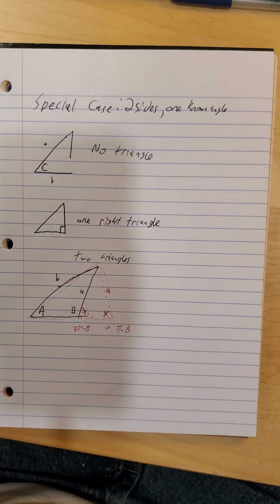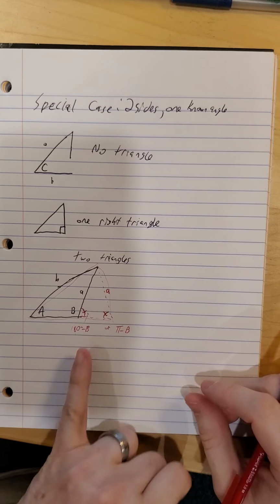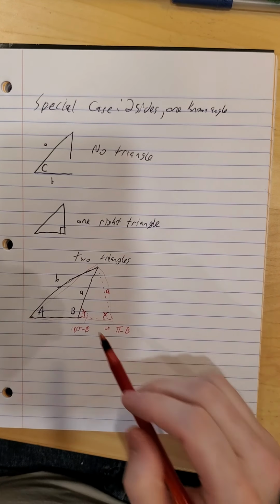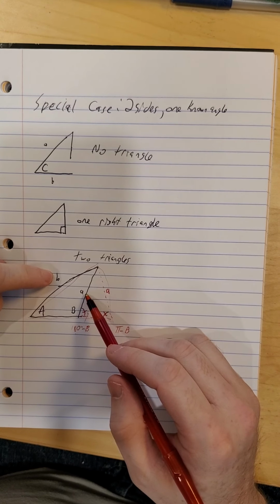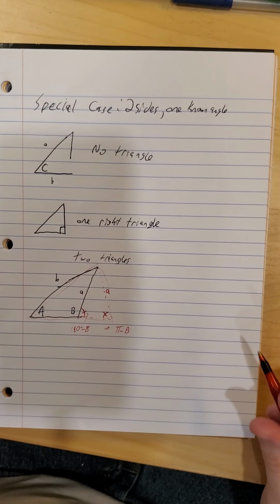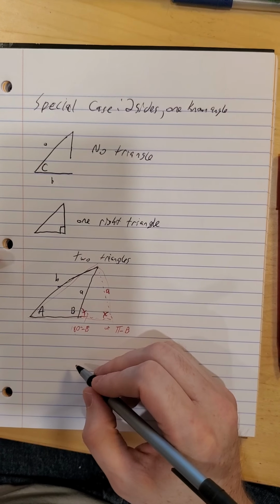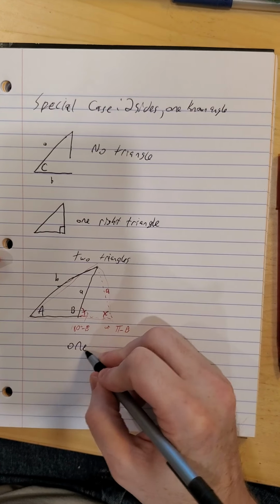So it is possible to have two different triangles that have these two sides and one known angle. And it is possible, though, that there is only one triangle.